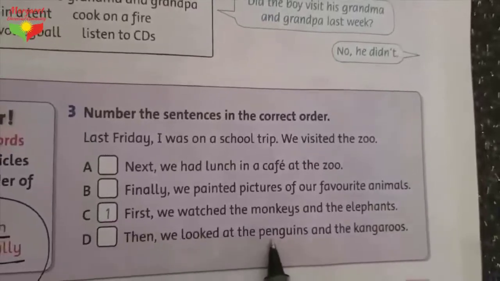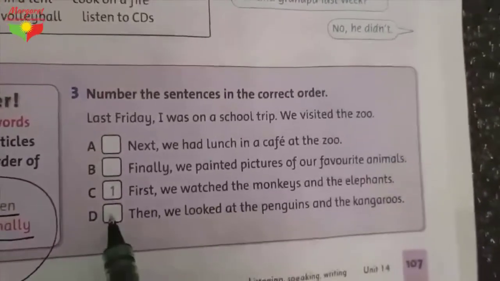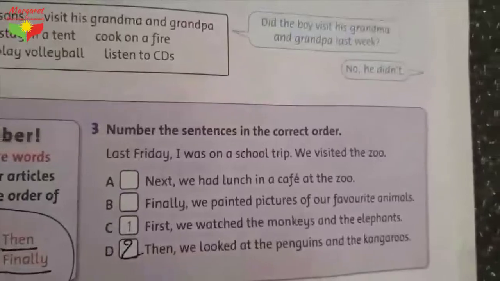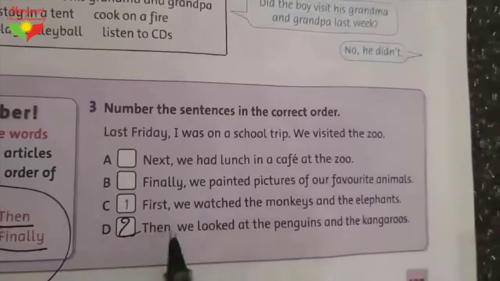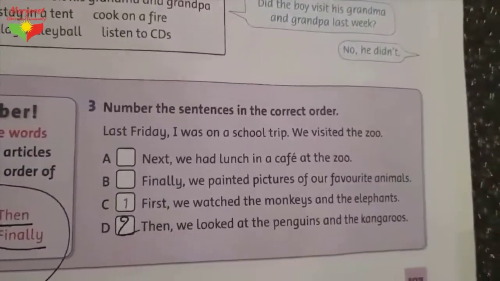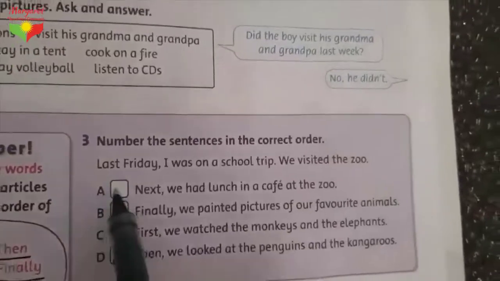Then we looked at the penguins and the kangaroos. So it is number 2. Next. So next we had lunch in a cafe at the zoo. So it will be 3.